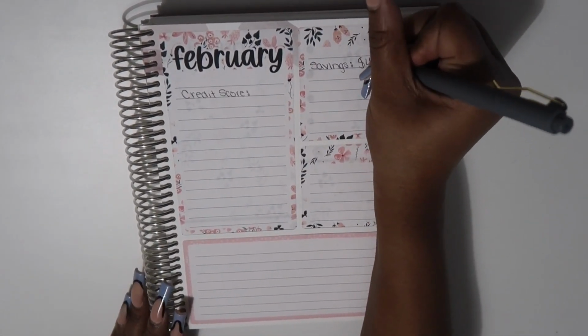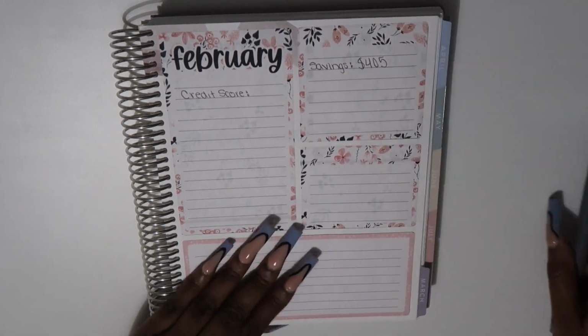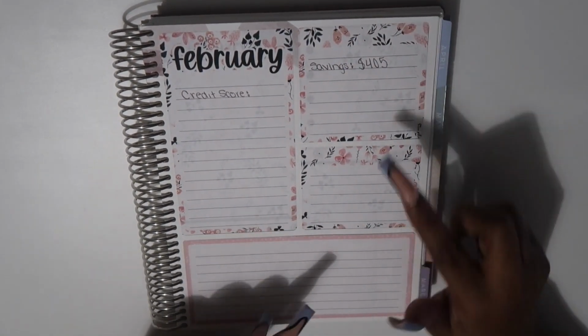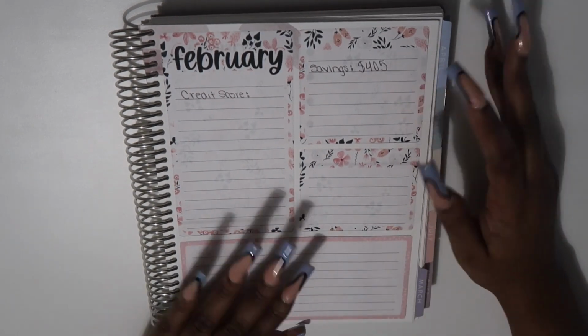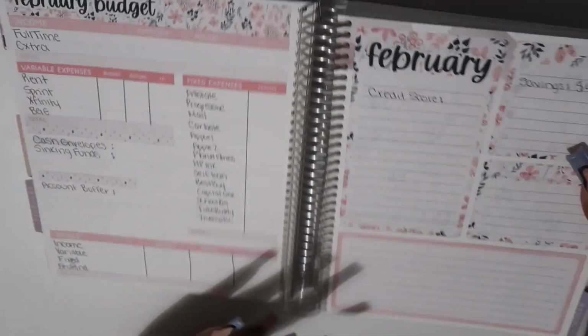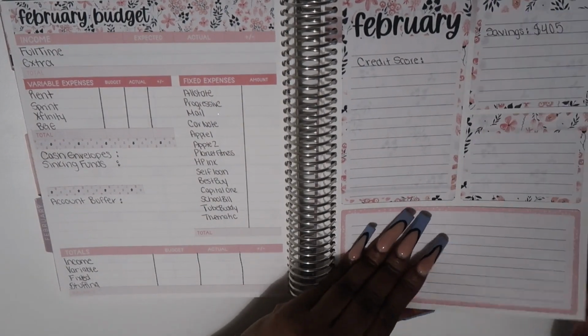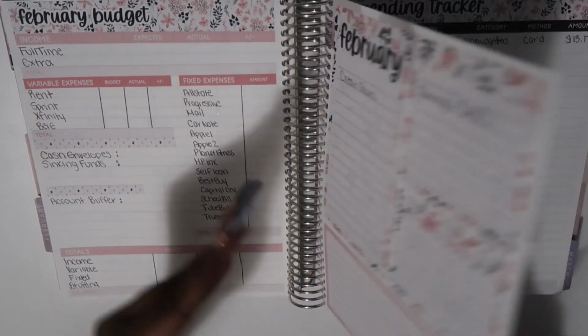So 405 is how much I want to save, and it's not really saving. This is going to go towards credit card debt, but pretty much I'm saying that I want to complete that challenge in the month of February, and we already have a really good head start, so I'm super excited.